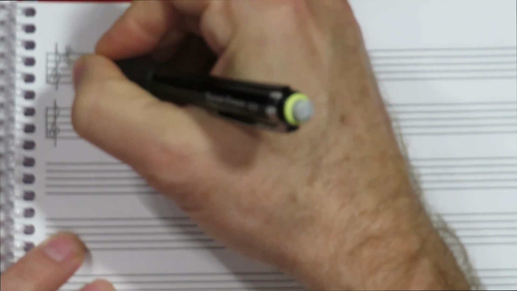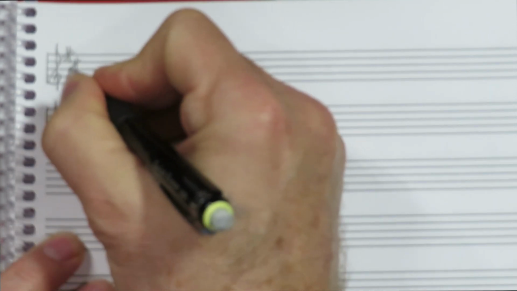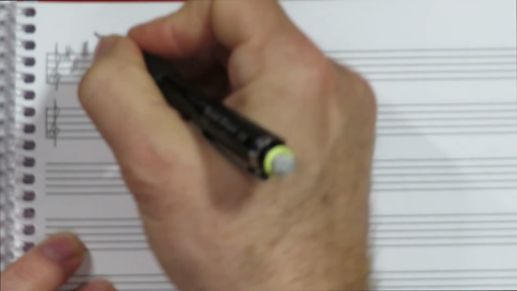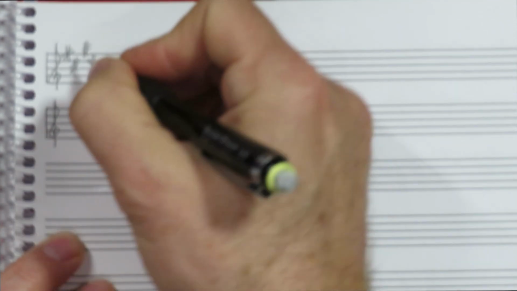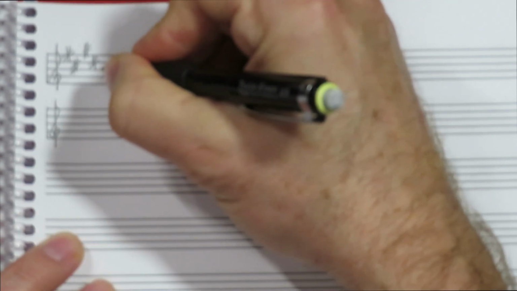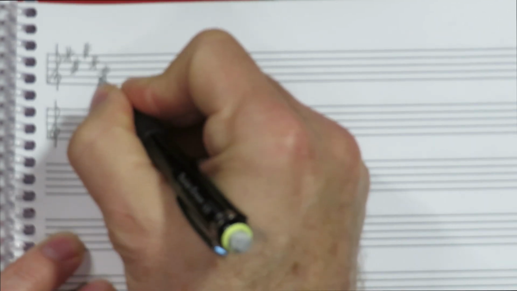We're supposed to use accidentals, but this will help us. F, C, G, D, and A.